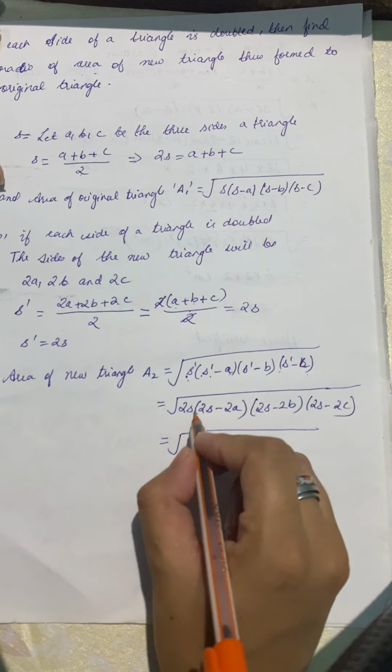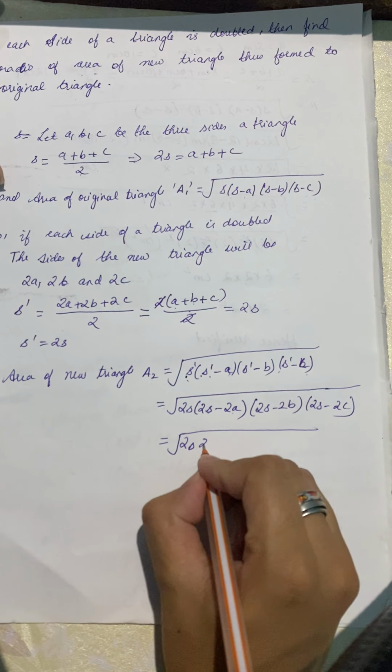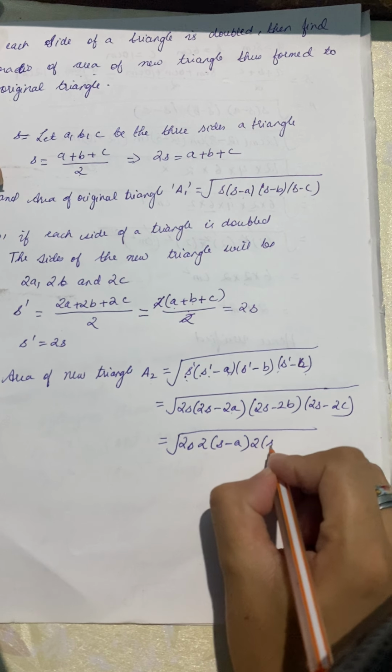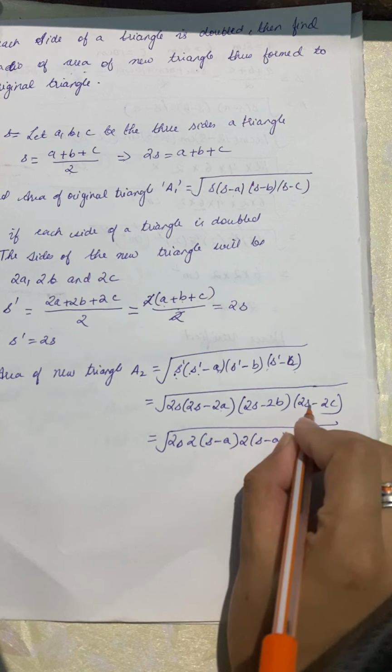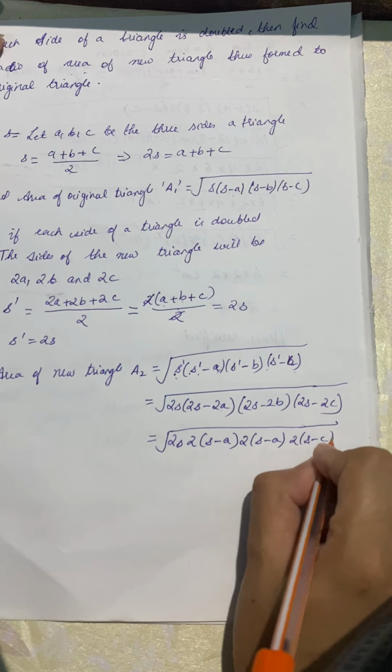Okay, now you take common. What can I take here? What is common to both of these? Can I take 2 outside? Yes. So I'm left with s minus a. What can I take? I can take 2. I'm left with s minus b. And then what is the common value I can take from here? I'll take 2. That is s minus c.